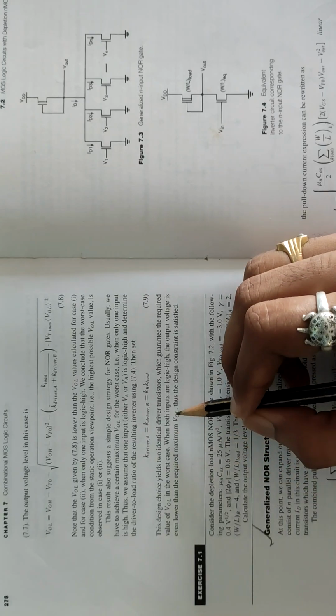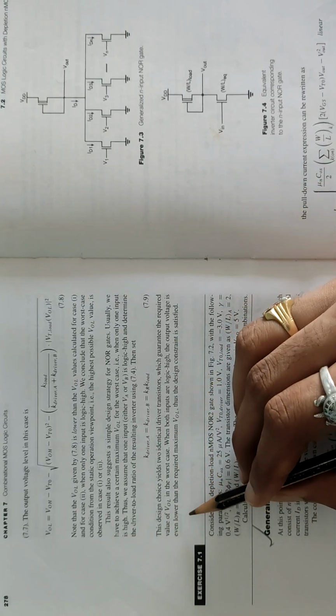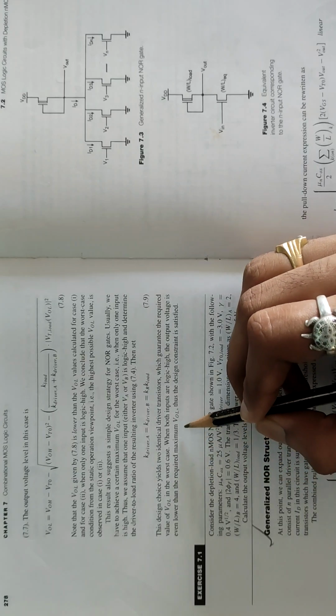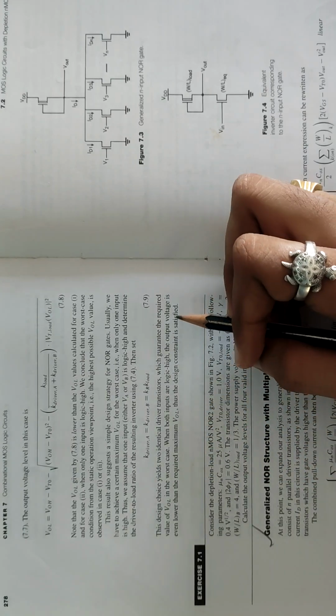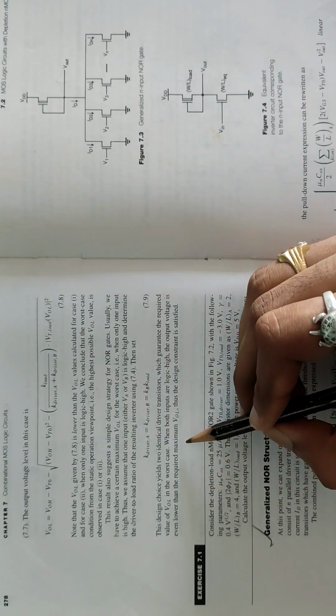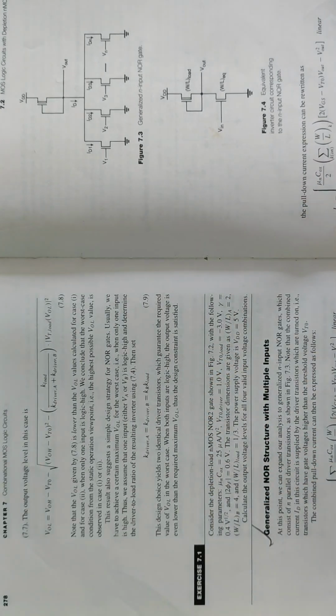In the worst case, when both inputs are logic high, the output voltage is even lower than the required maximum VOL. Thus, the design constraint is satisfied. Thank you.